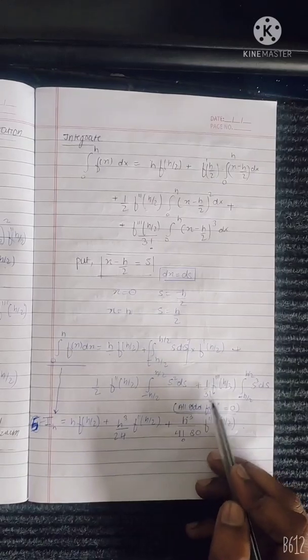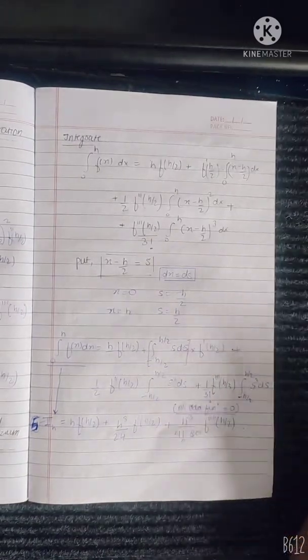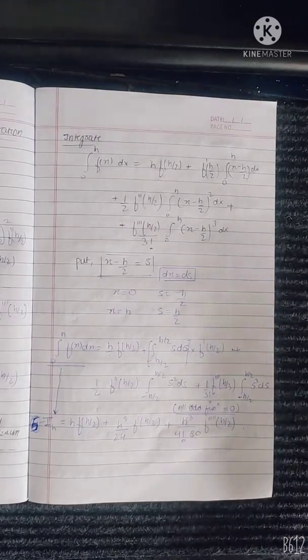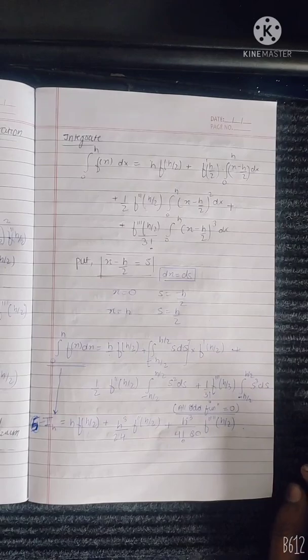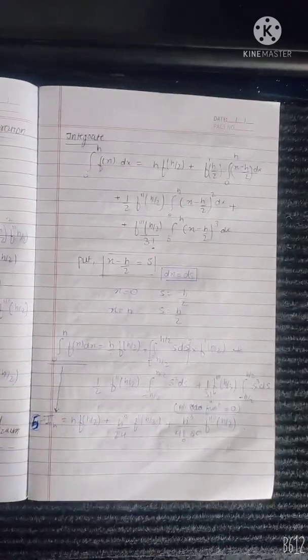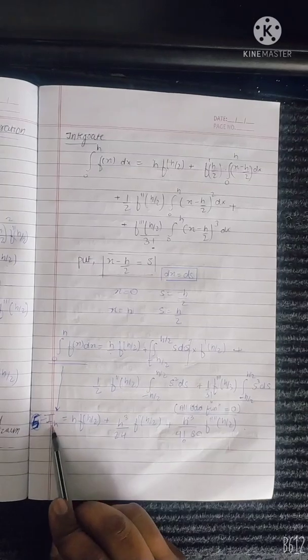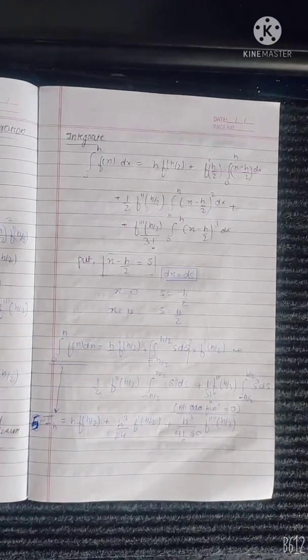Okay, 1 upon 3 factorial f triple dash h by 3 integral from minus h by 2 to plus h by 2 s cube ds. So we write it out and find the values of it.